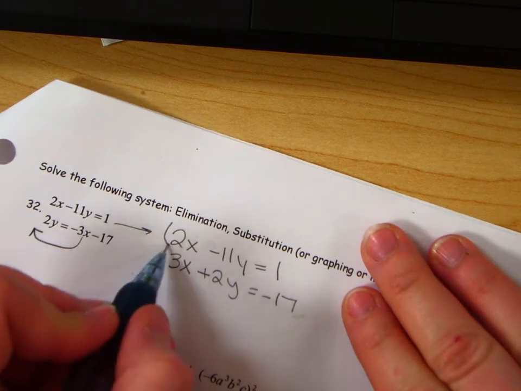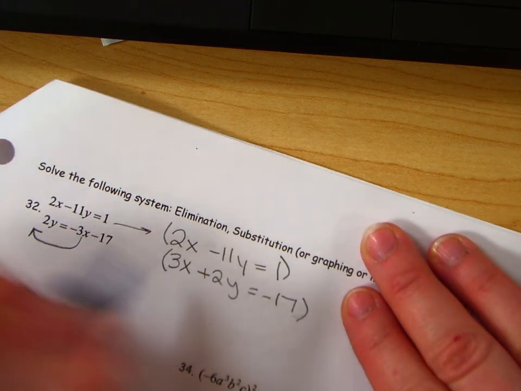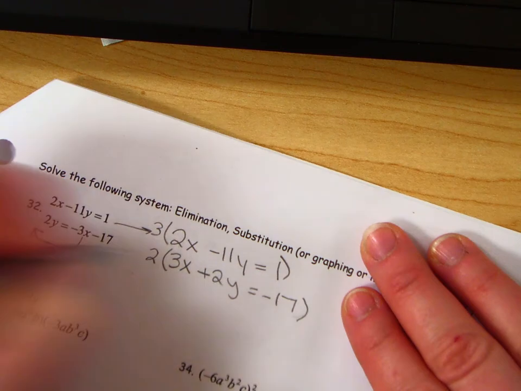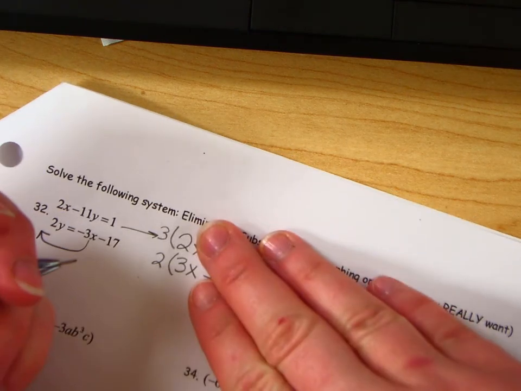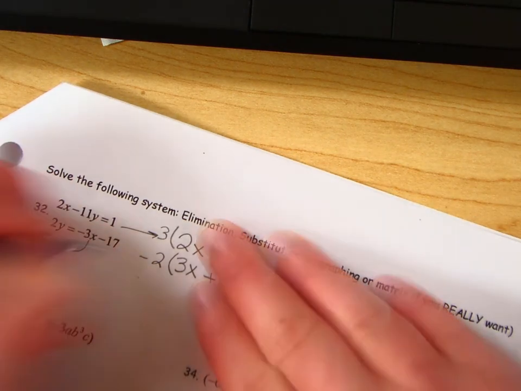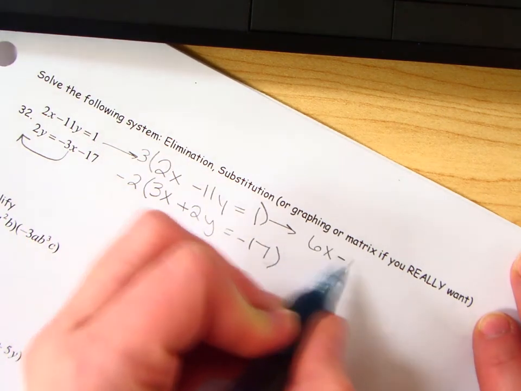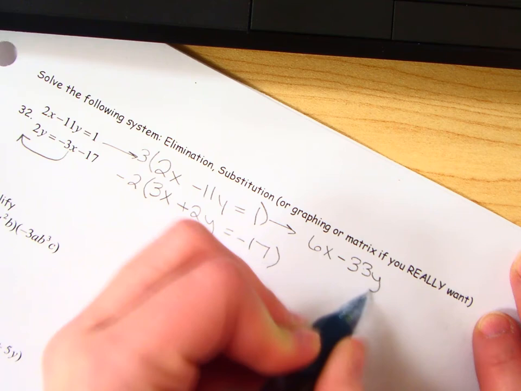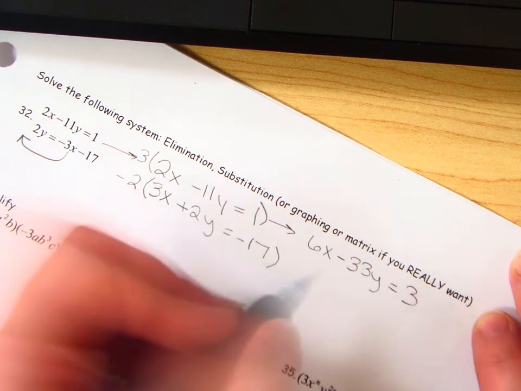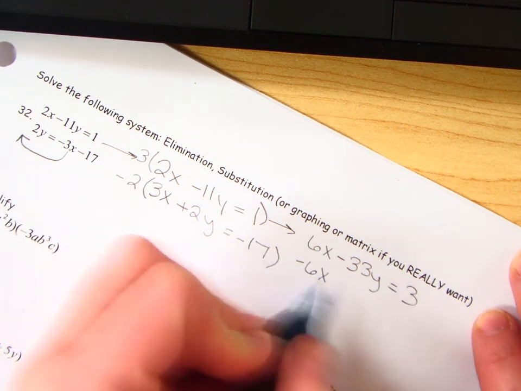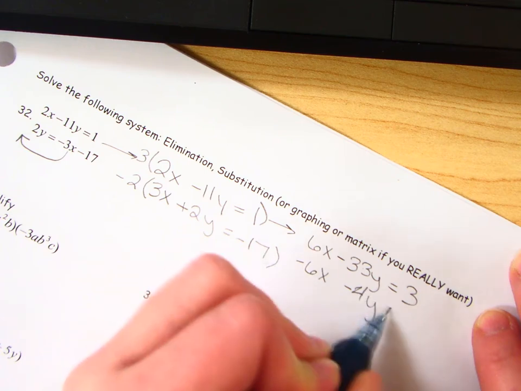Excuse me. You're going to pull the Mr. Travel Piece trick where you put a 3 here and a 2 here. And since you have 4 positives before my fingers, you're going to make one of them negative. Distribute in a 3. That's 6x minus 33y equals 3. Distribute in negative 2. Negative 6x minus 4y equals 34.